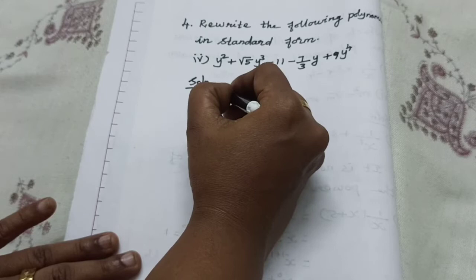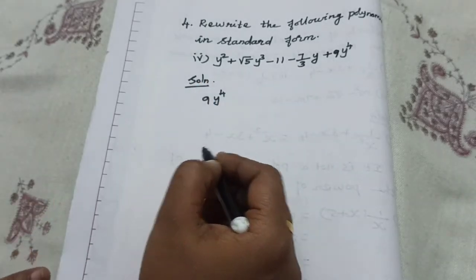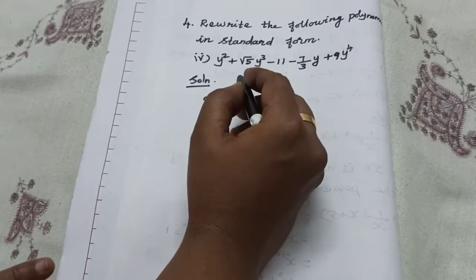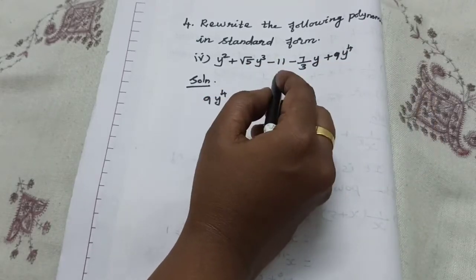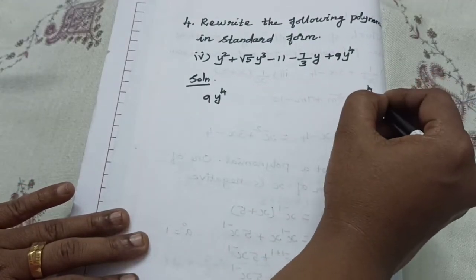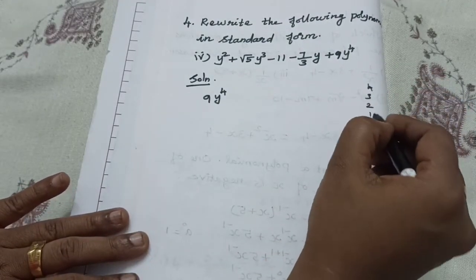So we have to write the answer 9y power 4. Then afterwards the decreasing power. Decreasing means 4, then afterwards 3, then it will come to 1.